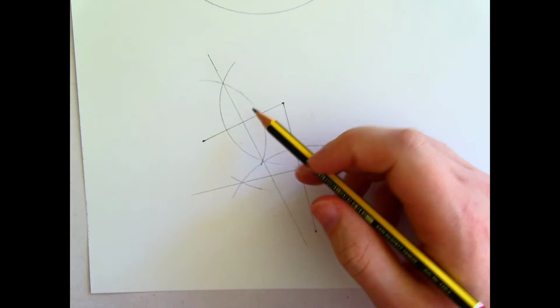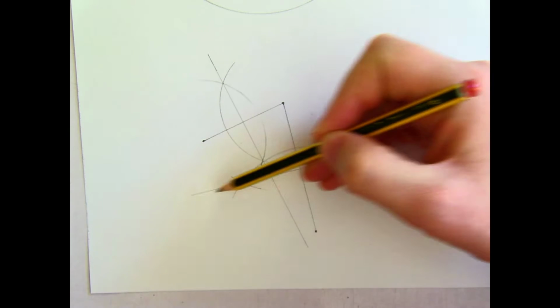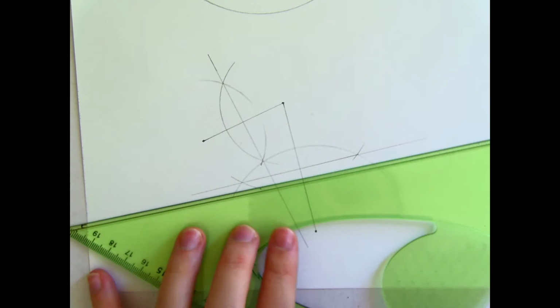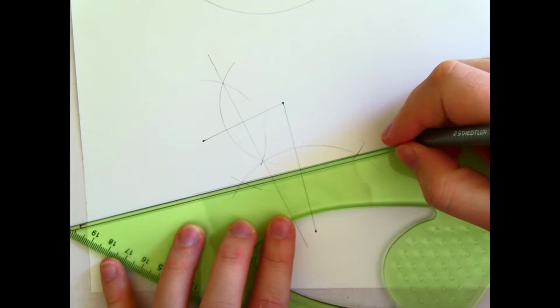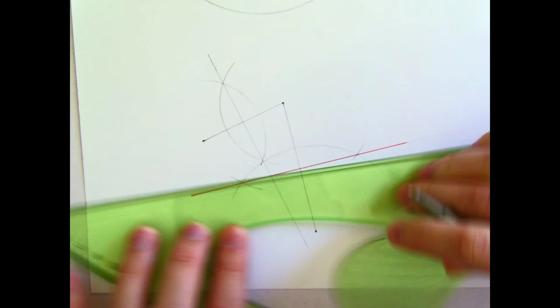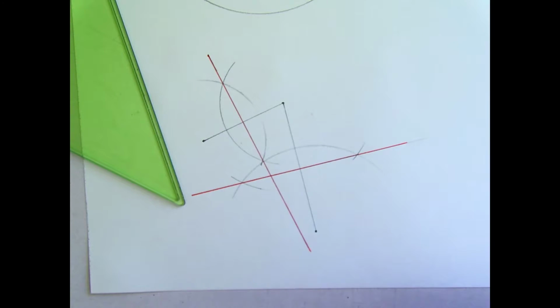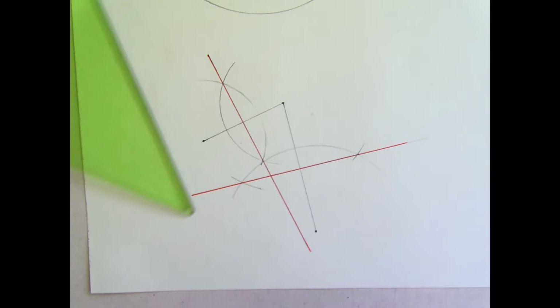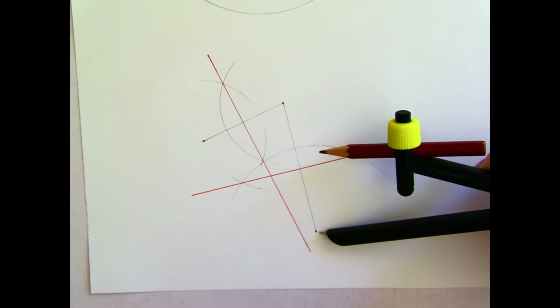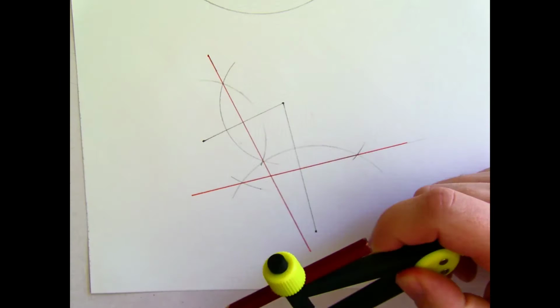So where these two bisectors, this one and this one, cross each other, I'll color them in red, make it a bit clearer. So where these 2 bisectors now in red cross each other, is going to be the center point for a circle that will contain this point, and this point.